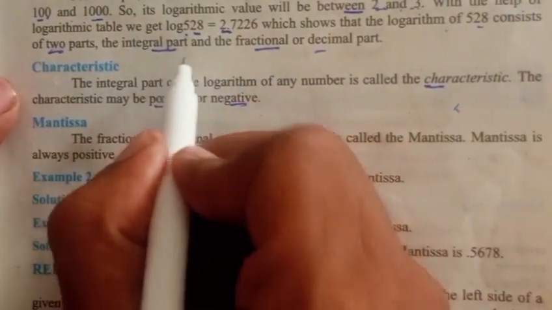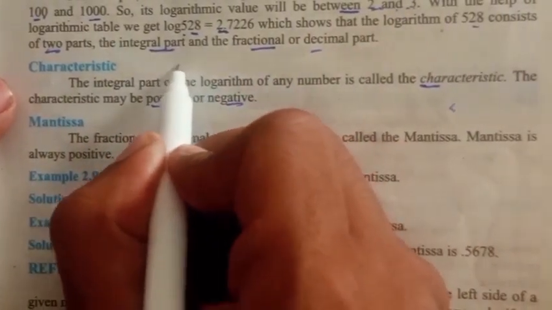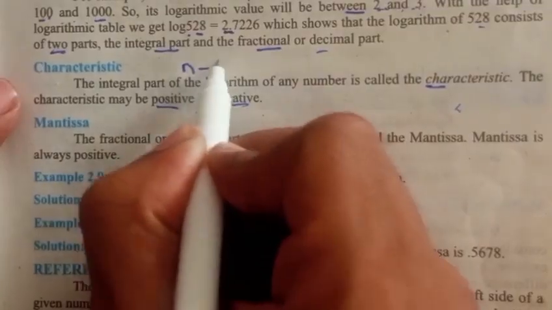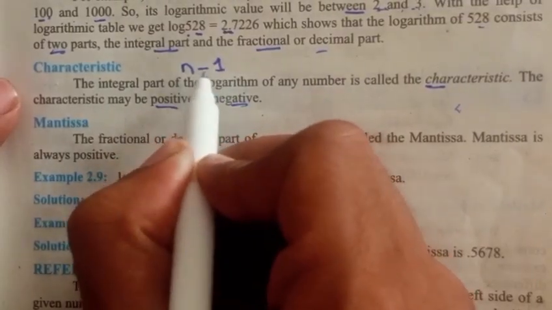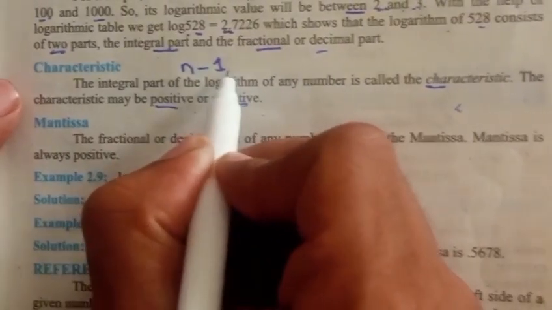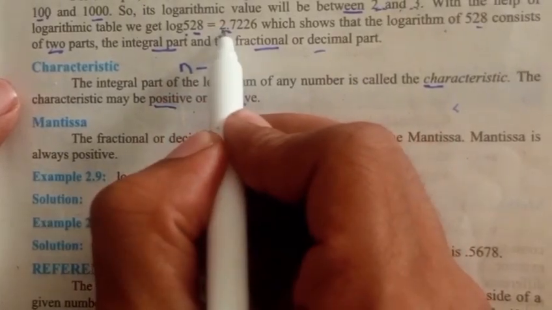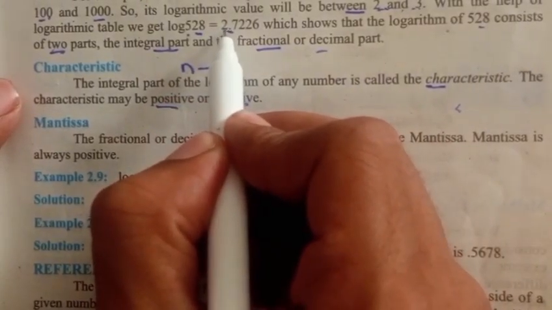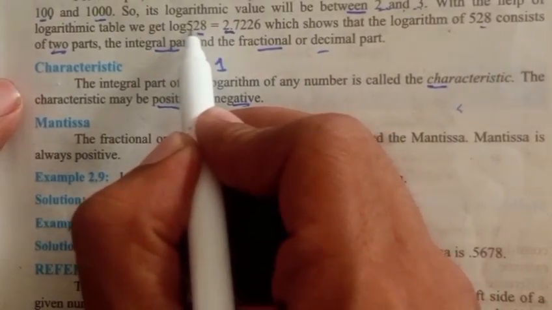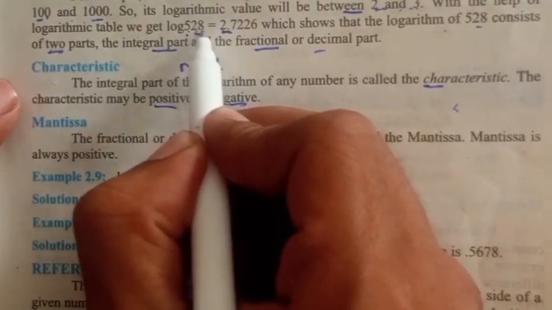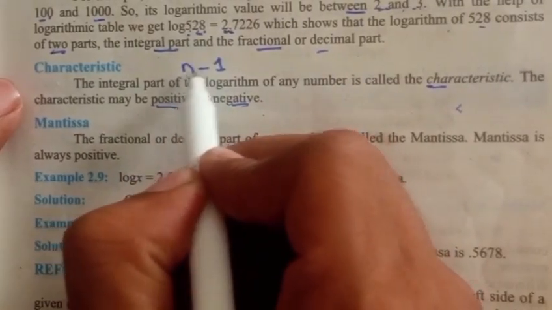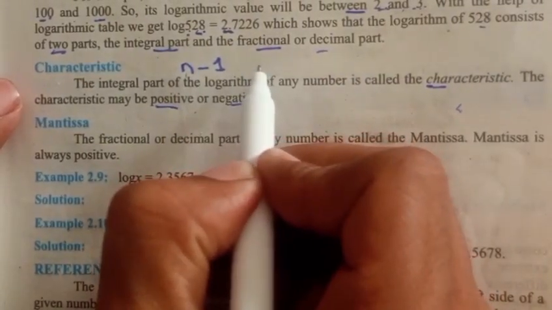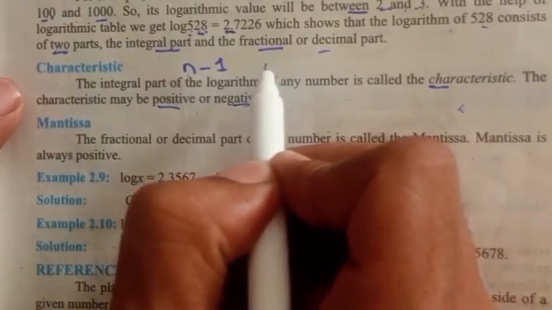How will you find out the characteristic? This formula is used: n minus 1, by subtracting 1 from the number of digits. What is the number of digits present here? 1, 2, 3 are there. So 3 minus 1, 2 will be there. So my characteristic is 2.